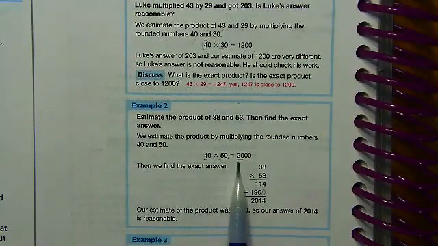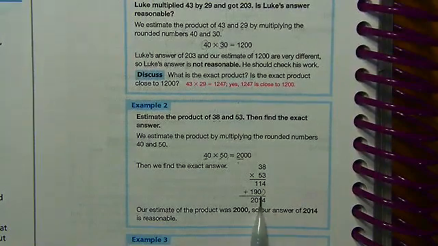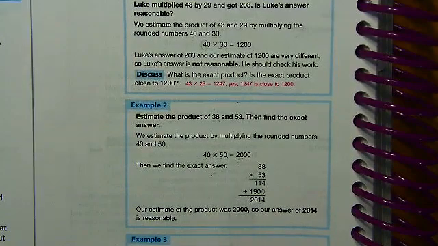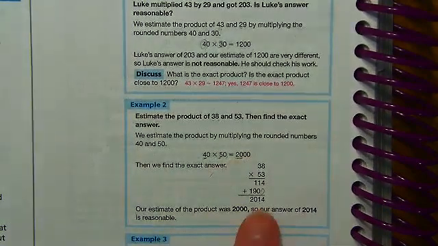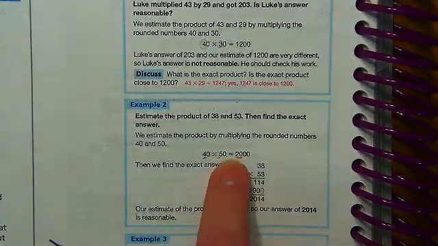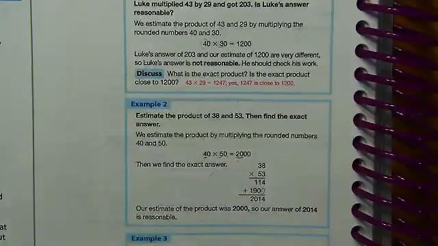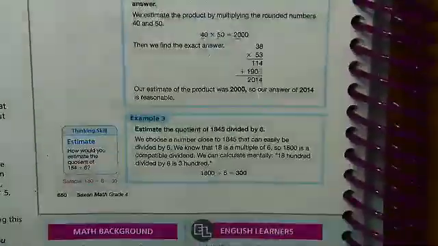So our estimated answer of 2,000 and our actual answer, it would be a reasonable thing if I said that it was 2,000. Is that reasonable? Is this number reasonable? Yes, because I can tell by my estimate. All right, let's look at example number 3.